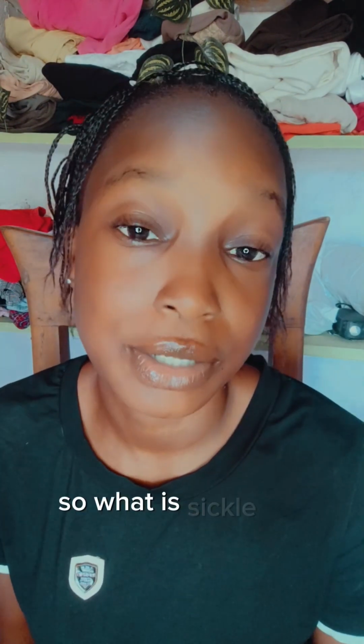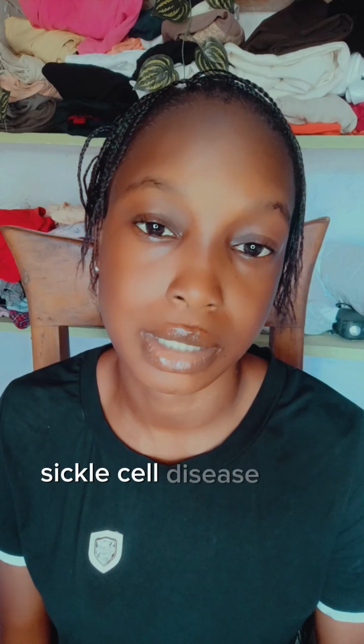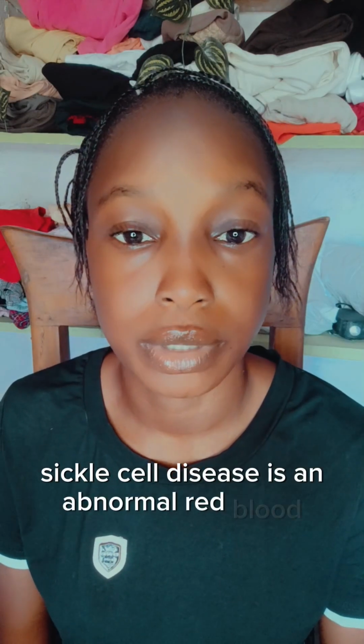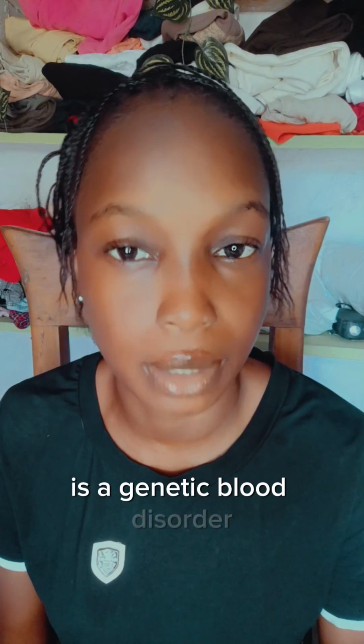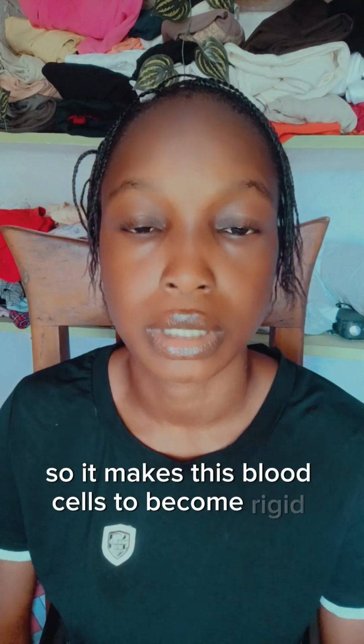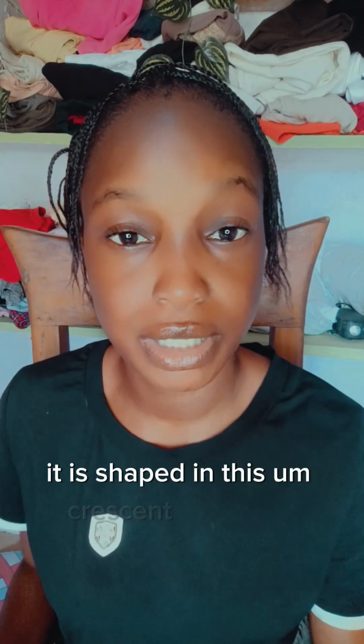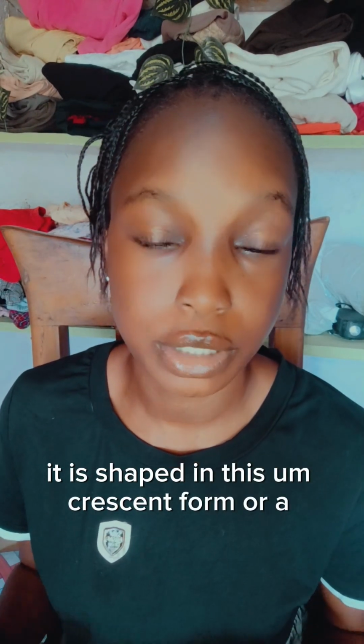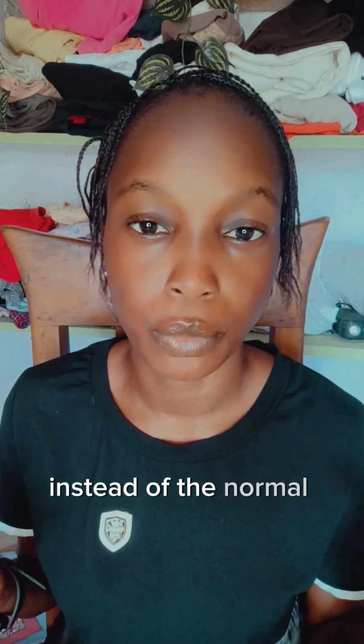So, what is sickle cell? Sickle cell disease is an abnormal red blood cell condition that is a genetic blood disorder. It makes these blood cells become rigid, and they are shaped in a crescent form or a sickle shape instead of the normal red blood cell.